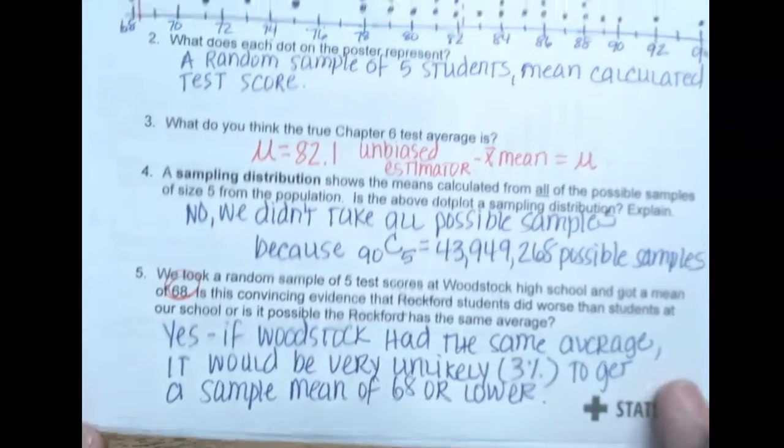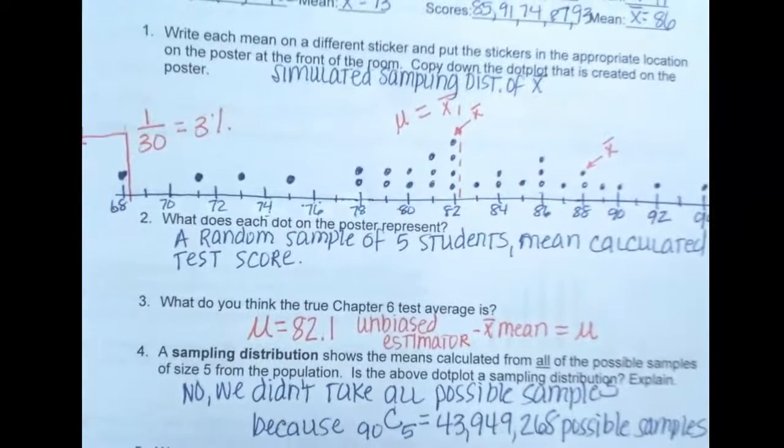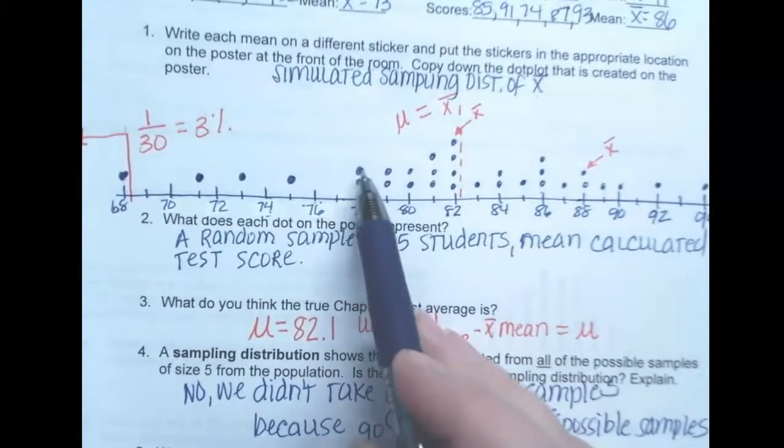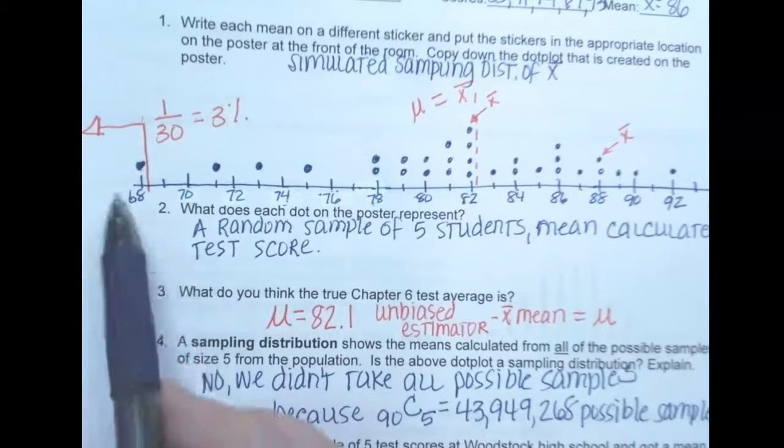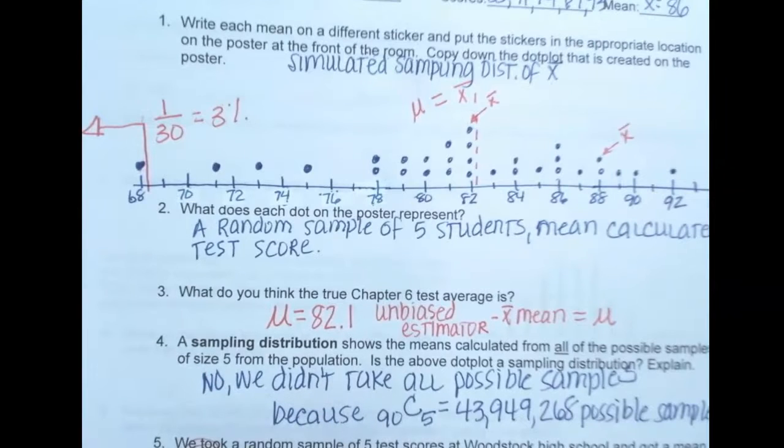Now, if they had gotten a result of 78, well, we might be in better shape, because there's 1, 2, 3, 4, 5, 6 out of the 30. So that would be a lot better opportunity. So if we did 6 divided by 30, that's a 20% chance of that happening just by chance. So that wouldn't be unusual at all. But they had an unusually low result in their sample. So we're starting to think maybe they don't actually have the same average as us.